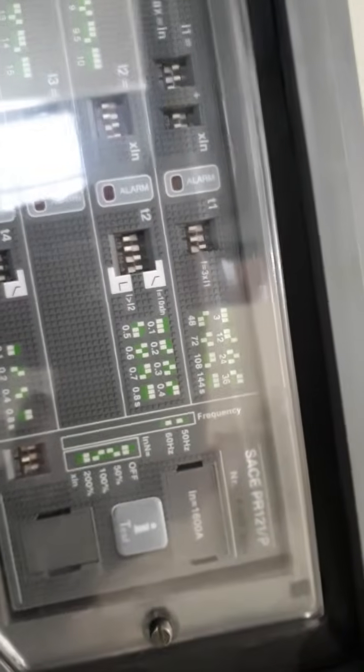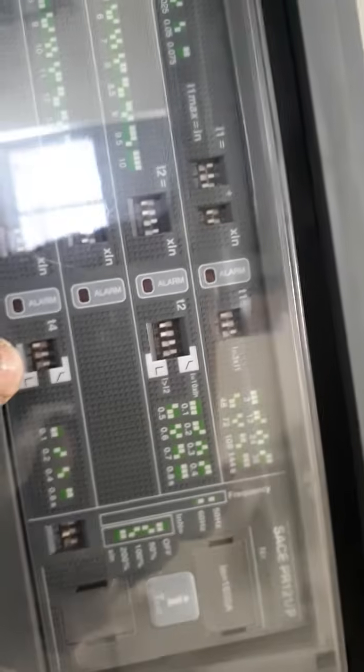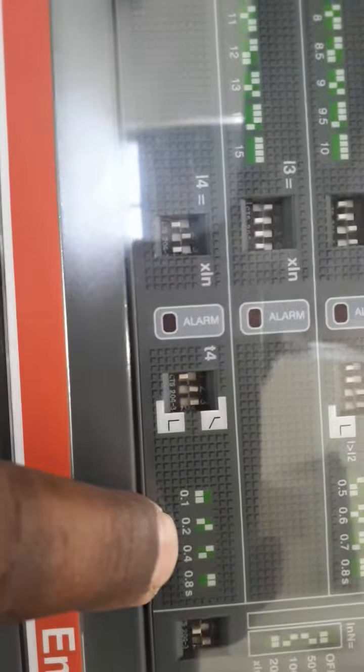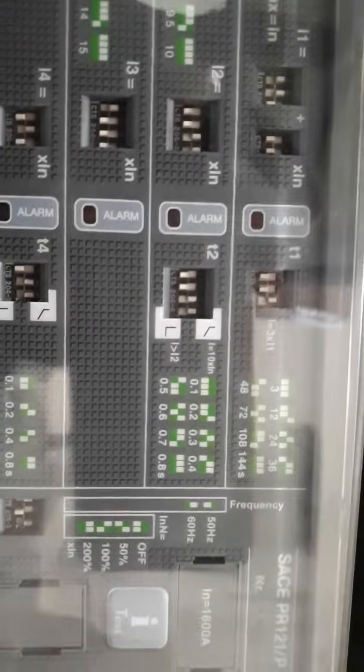The ground fault has a time delay. What is the time delay for this ground fault? First knob is downside, second two knobs are upper position. It means one down, one up, 0.2 seconds. So when the ground fault current reaches above the set value, the breaker trips automatically within 0.2 seconds. Here there are two kinds of frequency: you can operate this breaker at 50 hertz and also at 60 hertz.